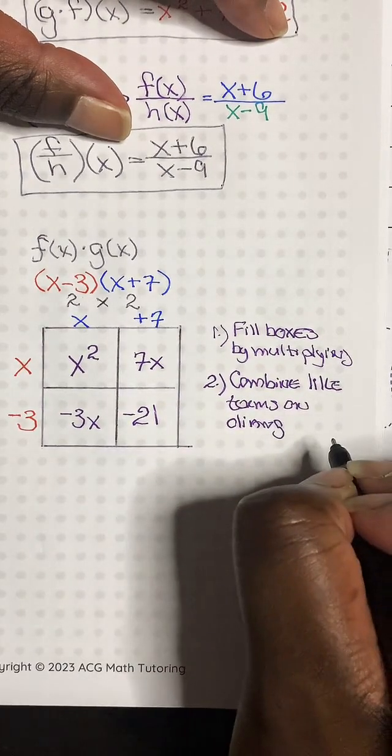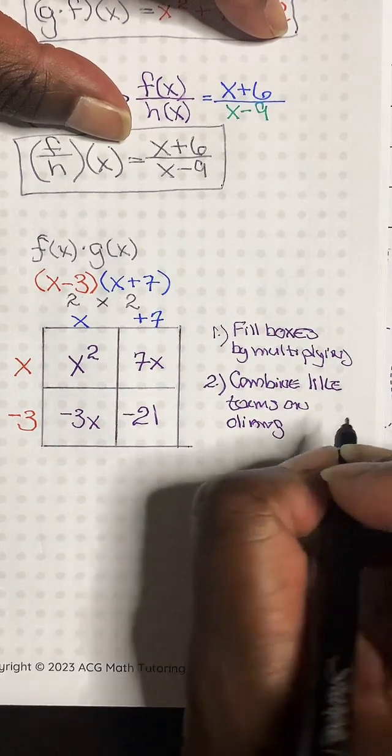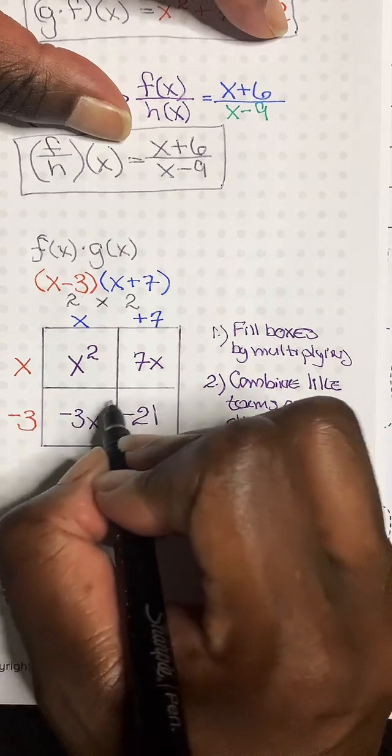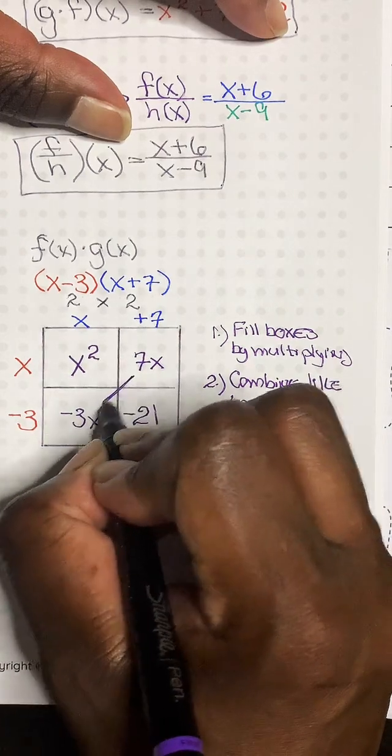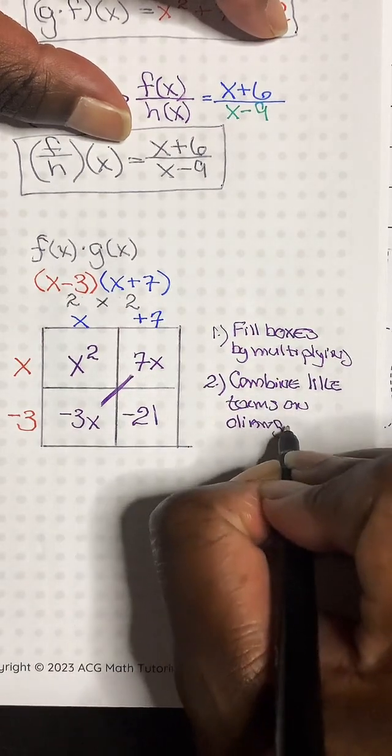All of a sudden, I have a brain fart. Diagonal. Yeah. So when we combine, we're going to add. Yes. Or we're just going to combine, because sometimes it might be subtraction. You never know. Diagonal.